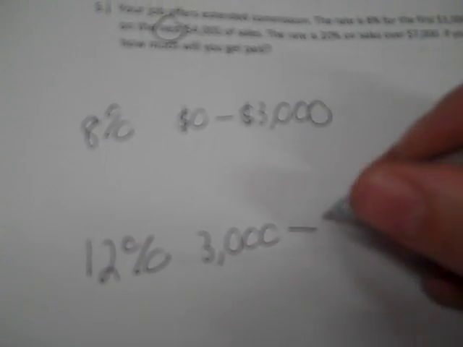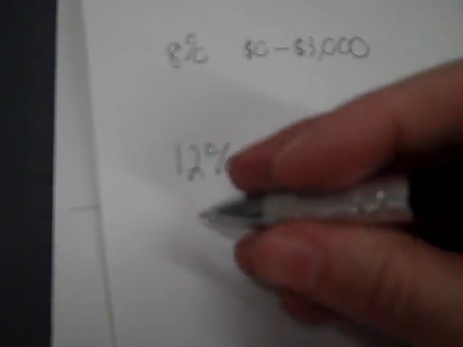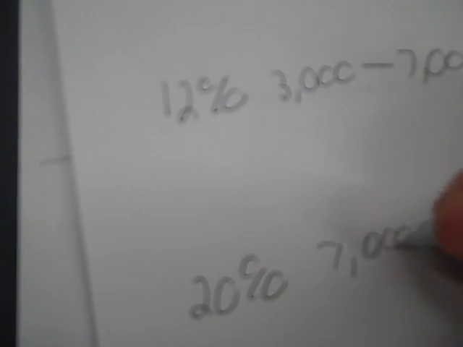And next means I don't put 4,000. Okay? So 3,000 plus 4,000, 7,000. And then 20%. That's from 7,000 up.